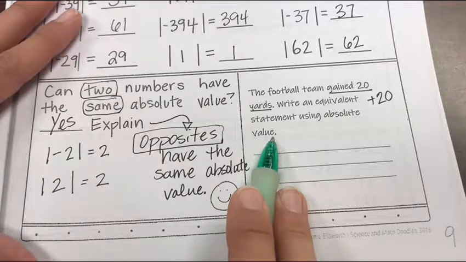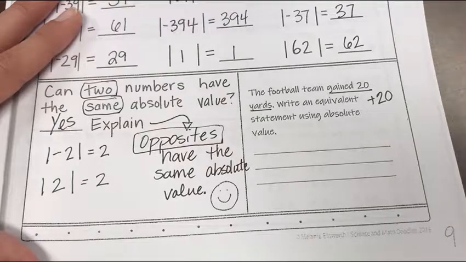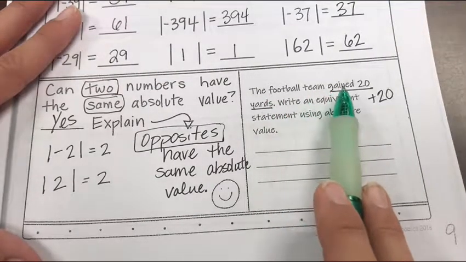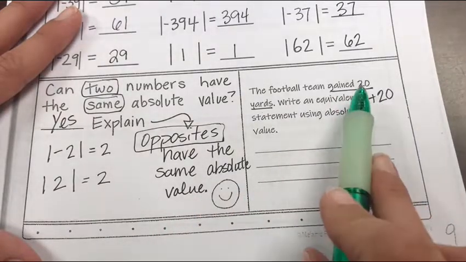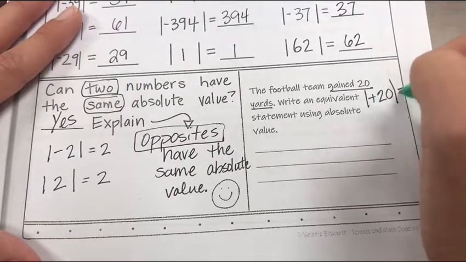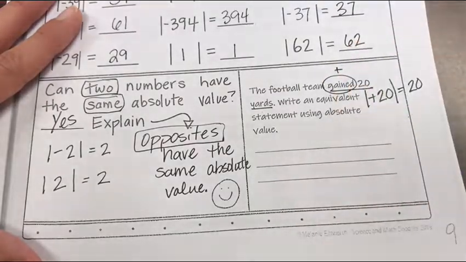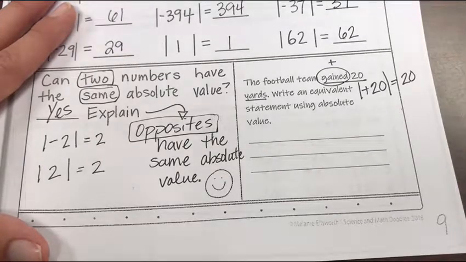In real life, the football coach doesn't come off the field and say, positive 20 yards. He comes off and says, okay, we gained 20 yards. So what he does is he uses the absolute value of positive 20, and he just says 20, and then he uses a positive change word to let you know that he's talking about a positive 20. And we do that all the time.